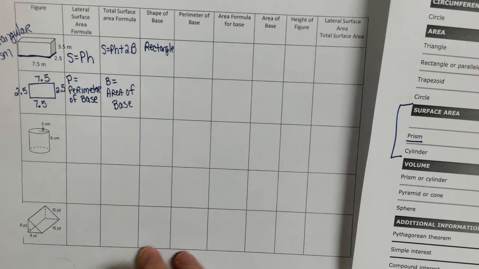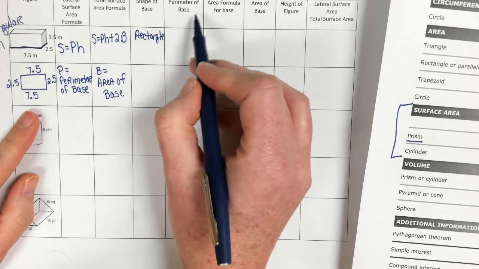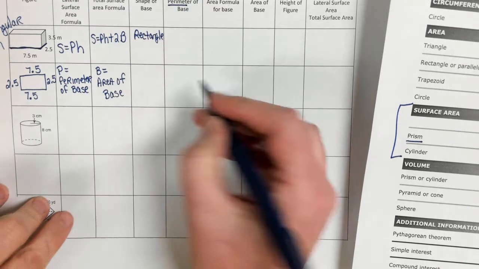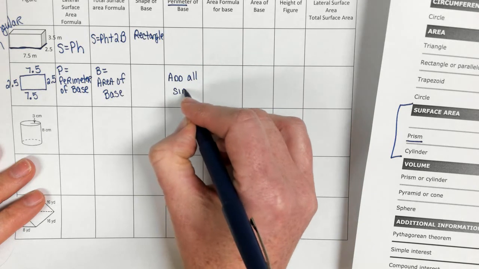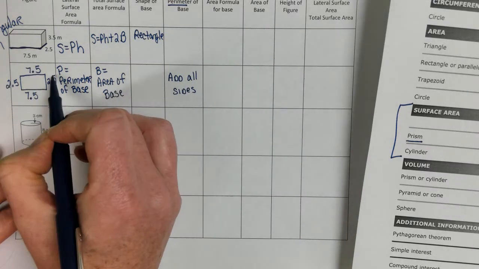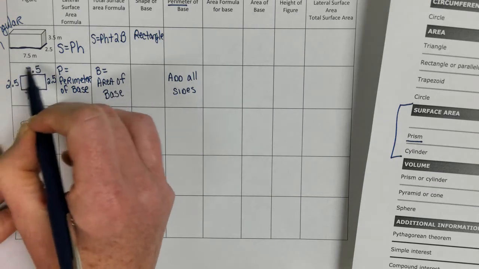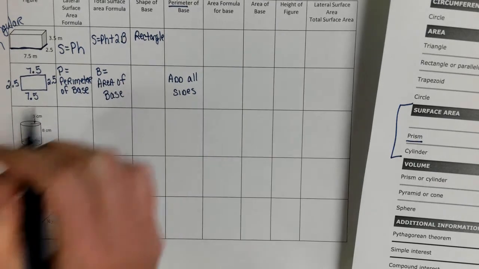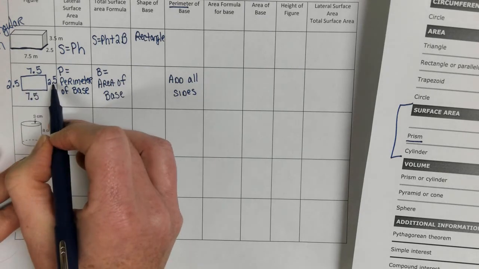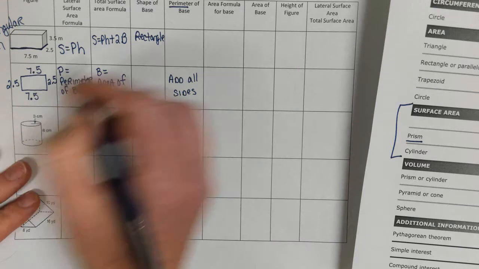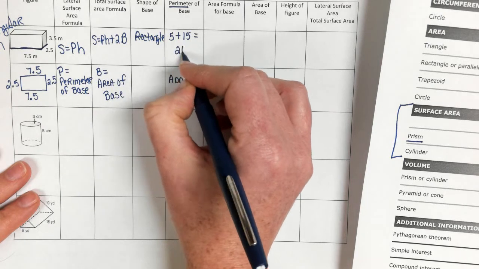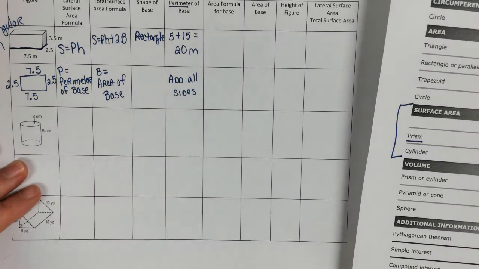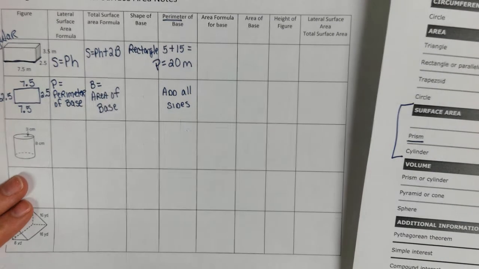Now, let's calculate the perimeter of our base. Remember, perimeter on a rectangle just means add all the sides. So we're going to add up all of these sides, and you could take a minute and pause and use your calculator. I know this is going to be 5 plus 15, so our perimeter is going to end up being 20 meters. That is our perimeter. That is our capital P. That's important. We need to know that.